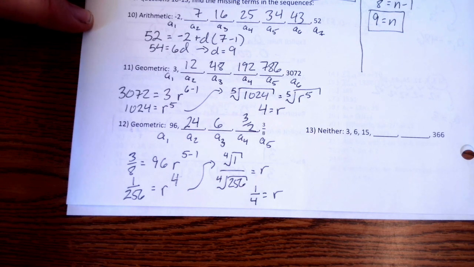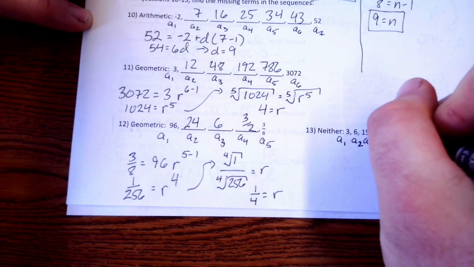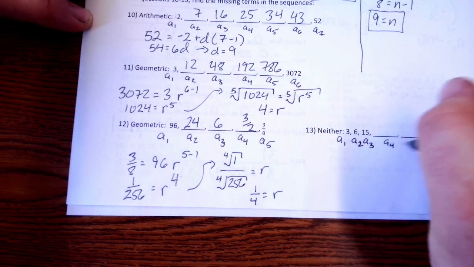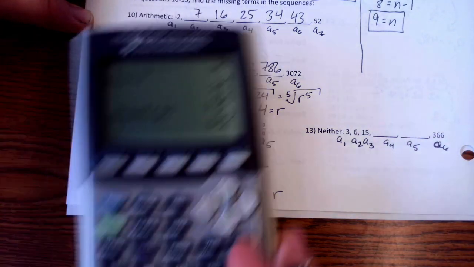So if we have neither an arithmetic nor a geometric sequence, do you guys remember which type of function we often ask about? It's almost always going to be a quadratic. So they gave us a 1, a 2, a 3, but not a 4 or a 5. They did give us a 6.